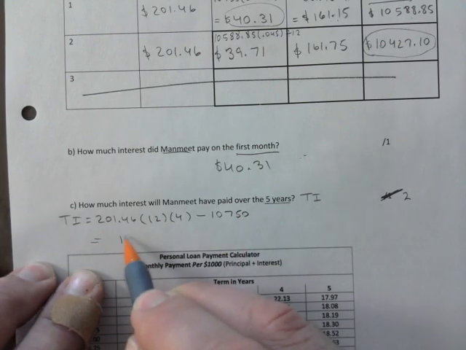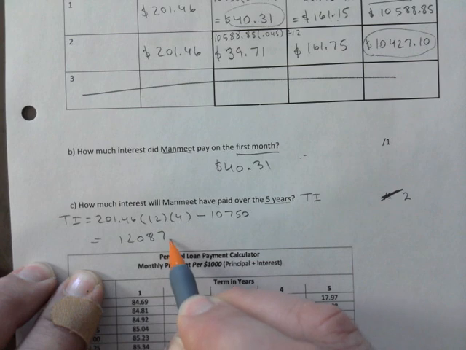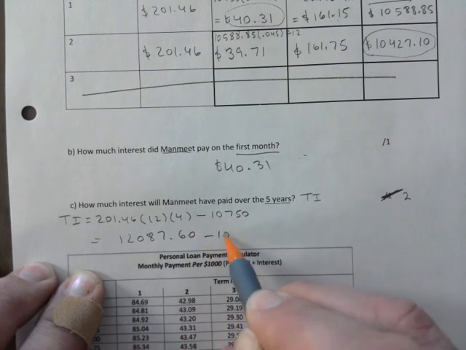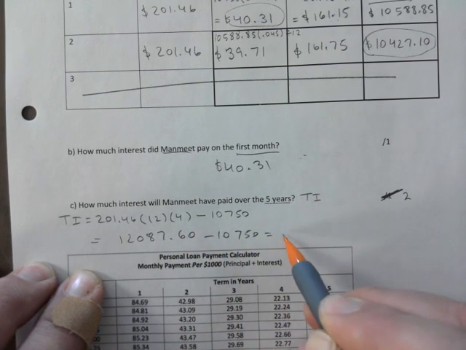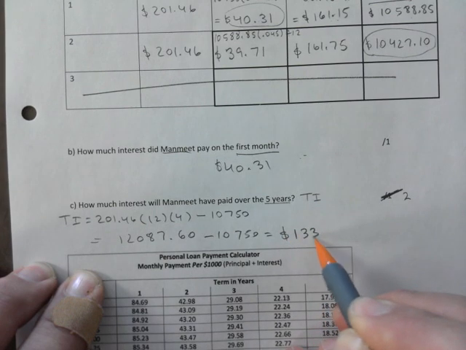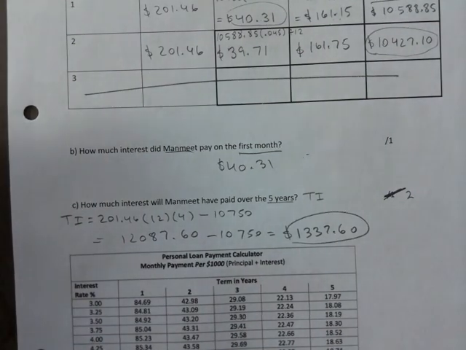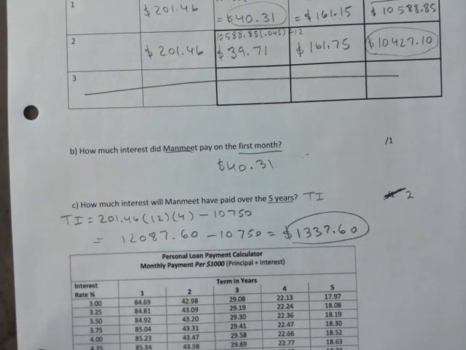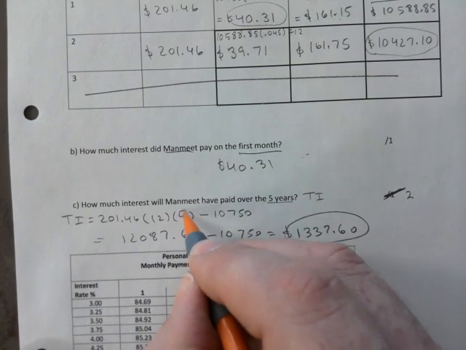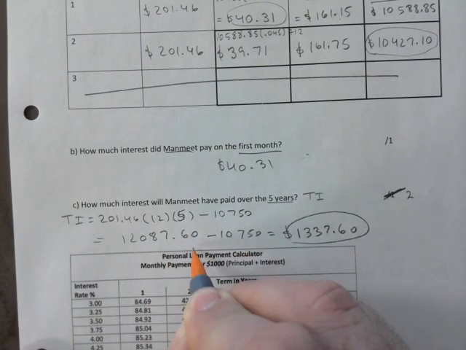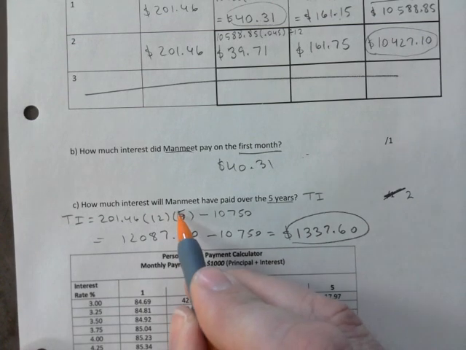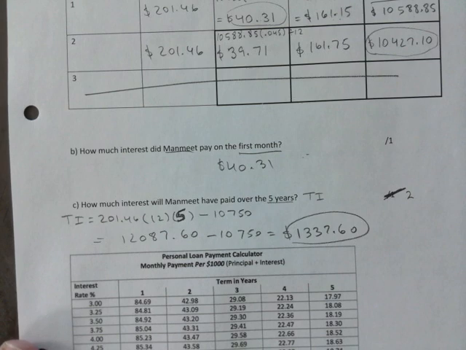And that gives you 1287.60 minus 10,750, and that is 1,337.60. Oh, it's 5 years. Sorry. Yeah, right there. Thank you. But the number is still correct. Thanks for that. We want to make sure we don't confuse anybody here. Yeah, that's good. 60 payments, I should say.